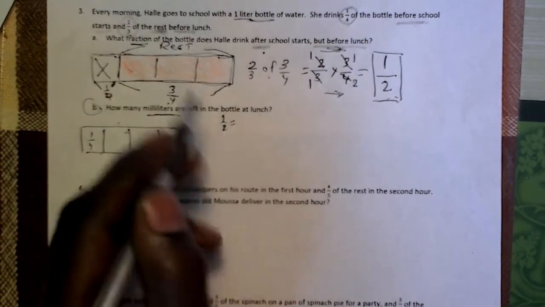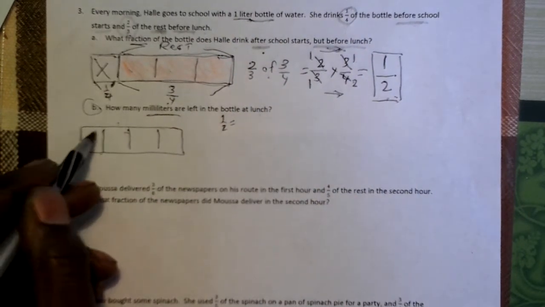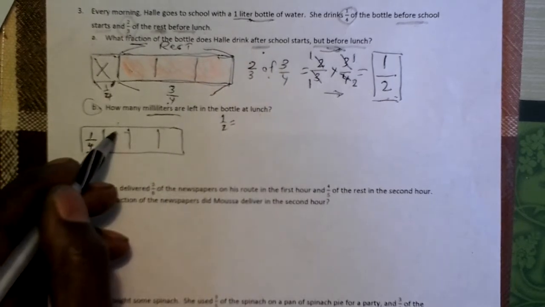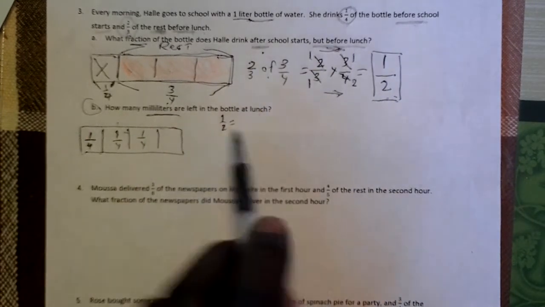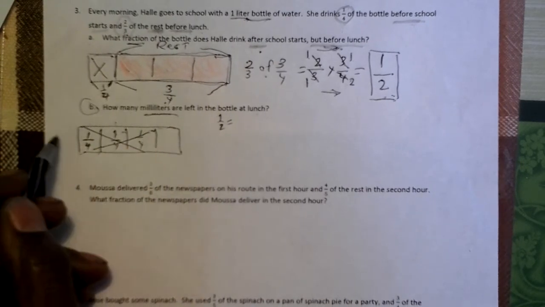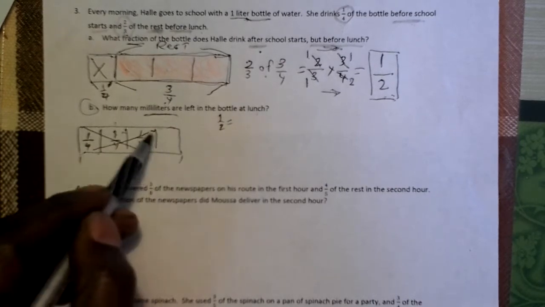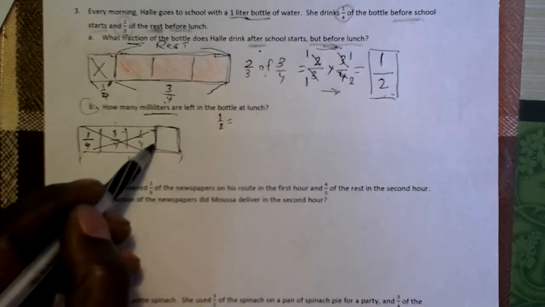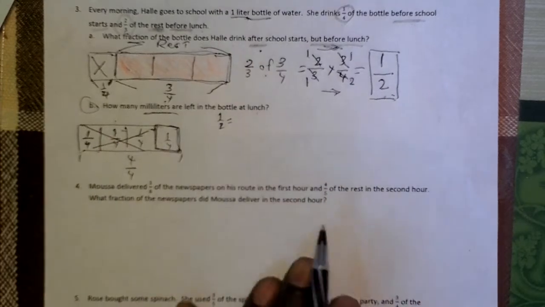1/2 equals how many fourths? 2/4. So she drank 1/4 before school starts, and then 2/4: 1/4 here and another 1/4 before lunch. So this is what she drank already. So if the whole thing equals 4/4, how much does she have left in the bottle? What's this one piece here? It'll be 1/4 left, okay?